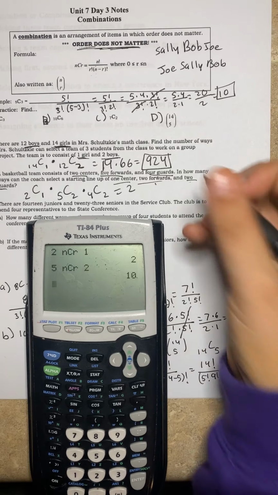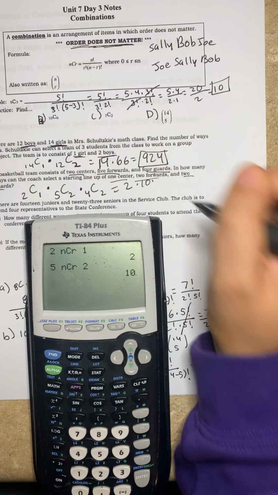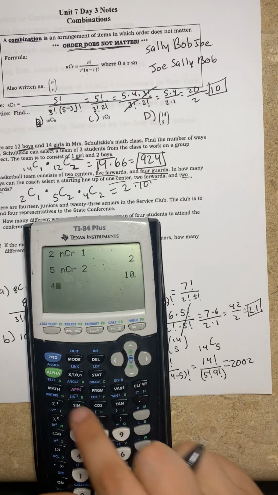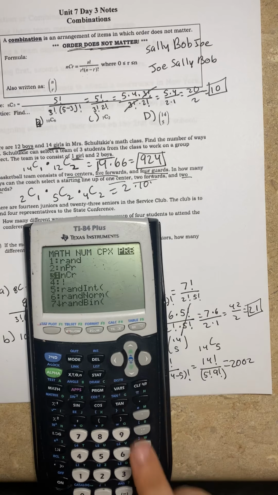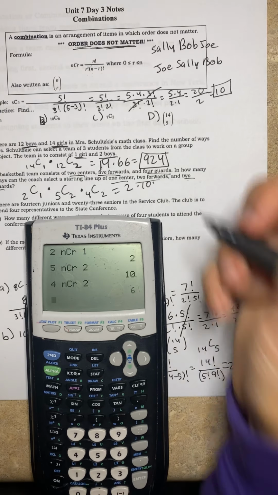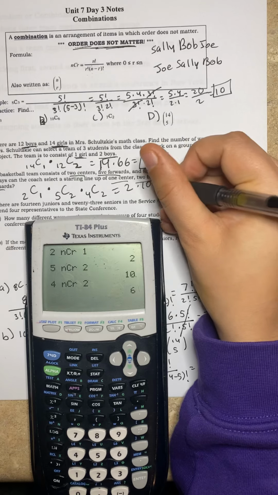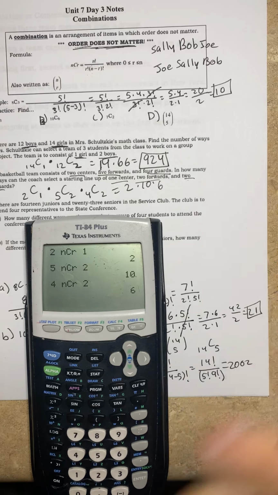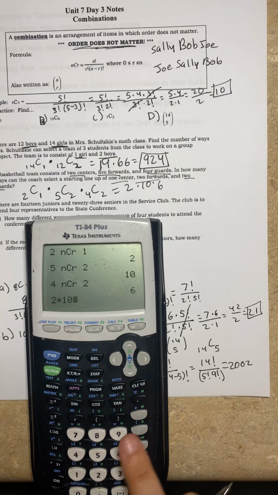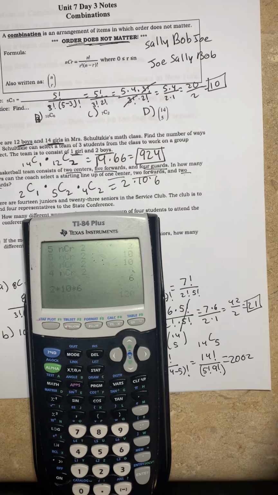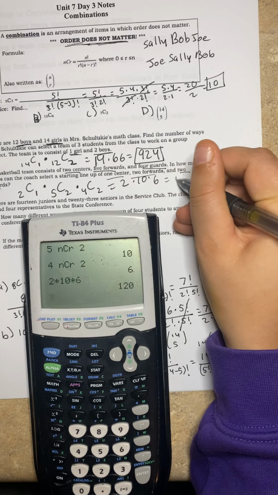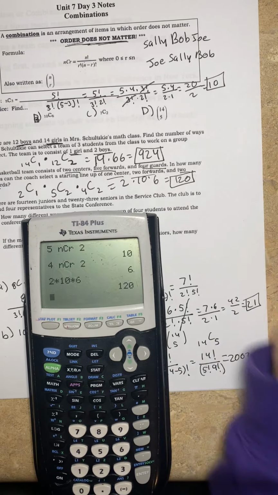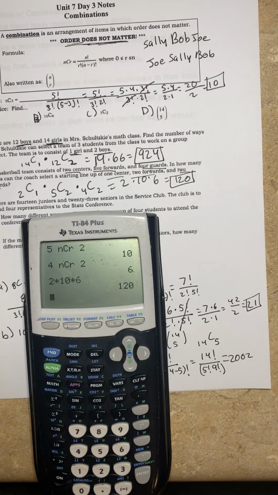There we go. And that's 10. And then we have 4 guards, and we want to choose 2 of them. So that gives me 6. So 2 times 10 times 6. And that's going to give me 120 different combinations of players that I can use for my starting lineup.